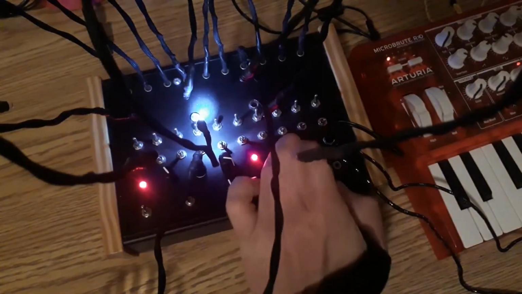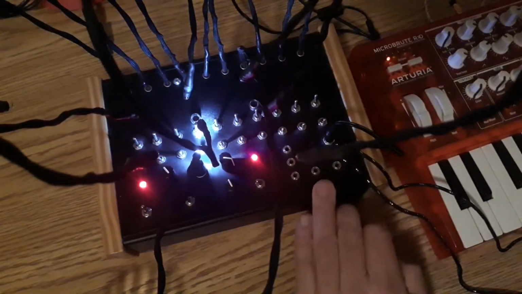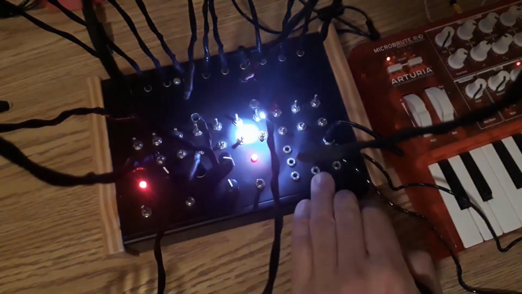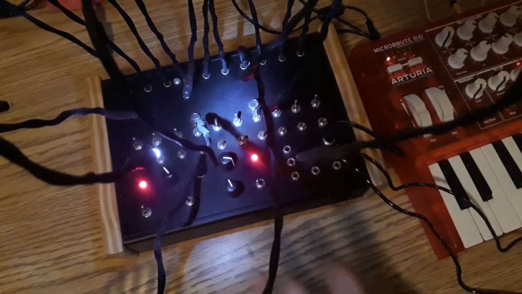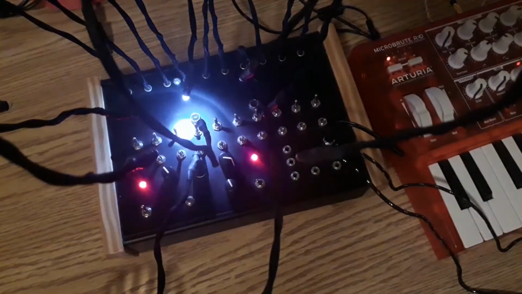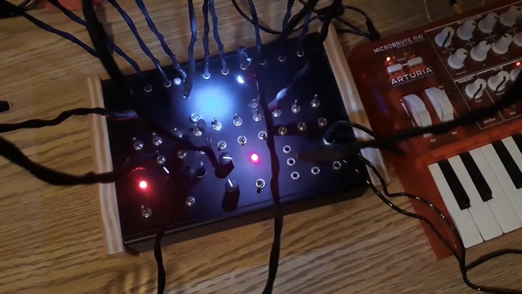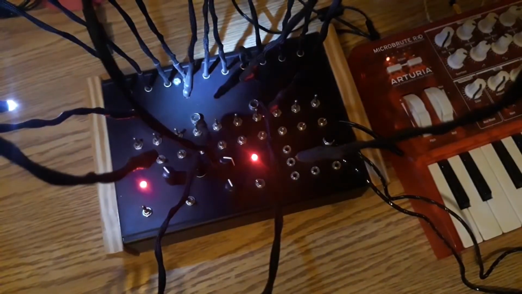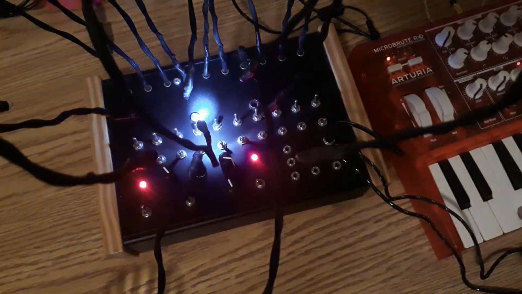Now we have a clock input. We also have an onboard clock, and we have two clock outputs. One gives you a pulse for every sequence cycle, and one gives you a pulse for every step. So there's a lot of versatility in how we can hook this up to modular gear and other synthesizers and sequencers and whatnot. So I'm going to take the first modulation source out and plug it into the pitch of the awesome Microbrute. And let's see what that's going to give us.